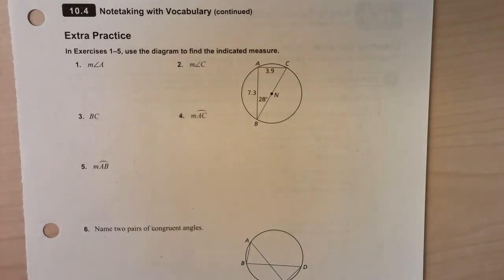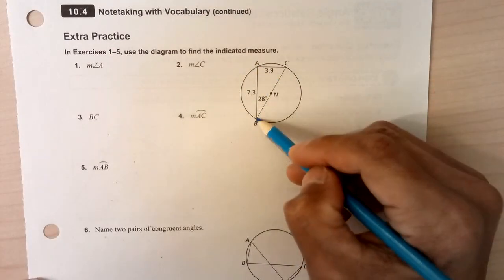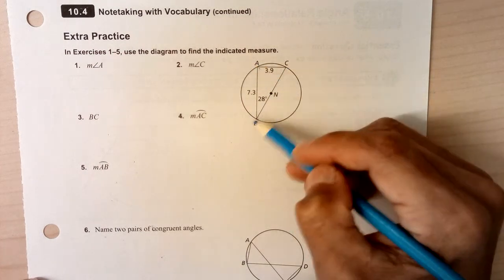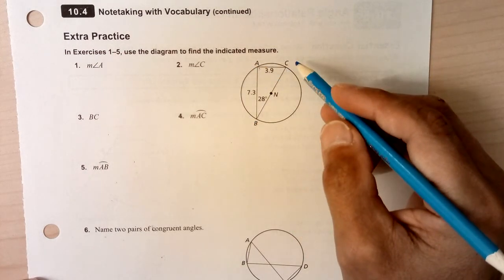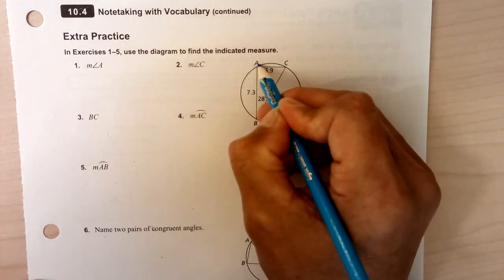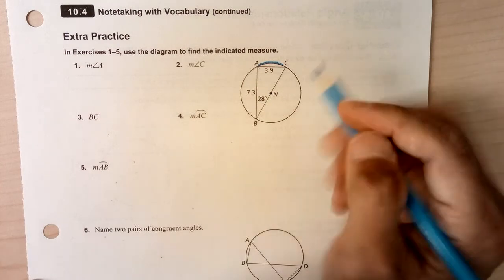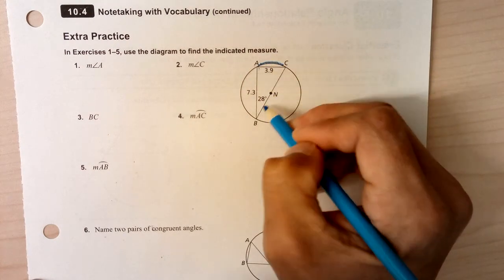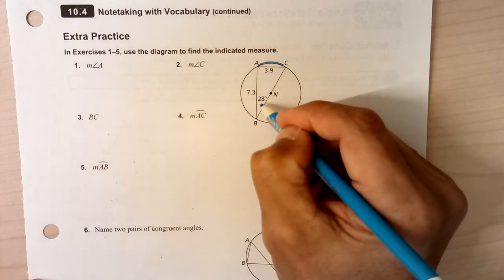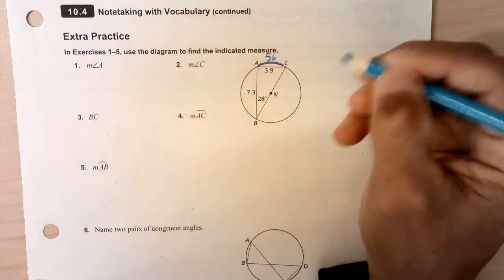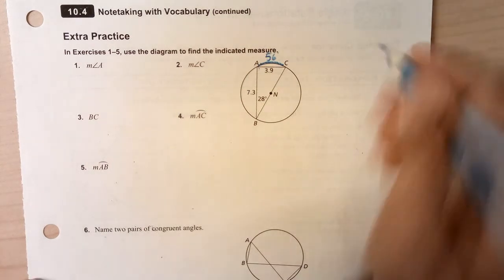So I know angle B, or angle ABC, is an inscribed angle. Yeah, it's also true that triangle ABC is an inscribed triangle, but angle B is an inscribed angle. It intercepts arc AC. So the inscribed angle is half the measure of the intercepted arc. You can take 28 degrees, multiply by 2 to get 56 degrees for arc AC.